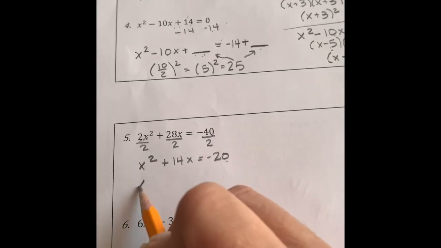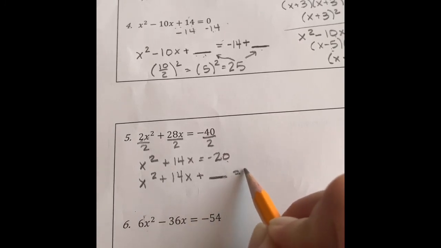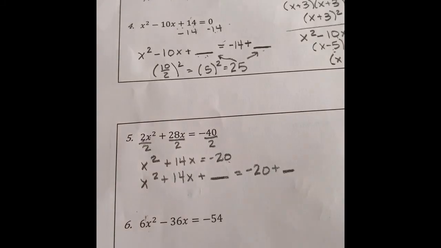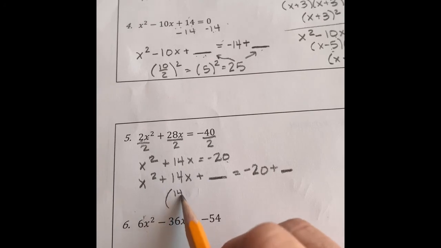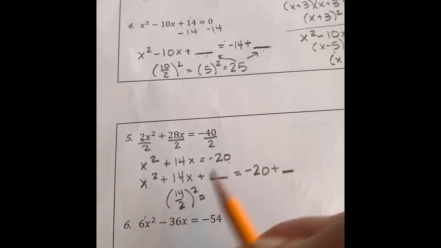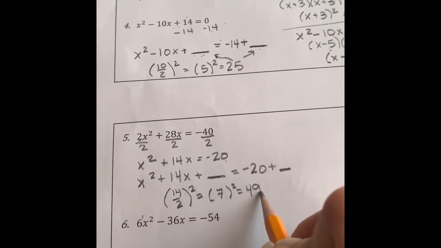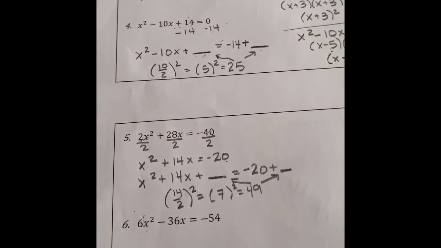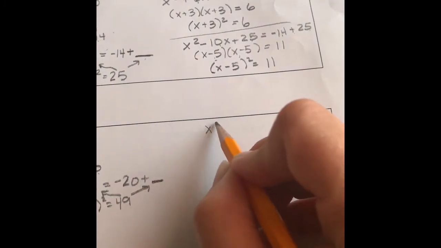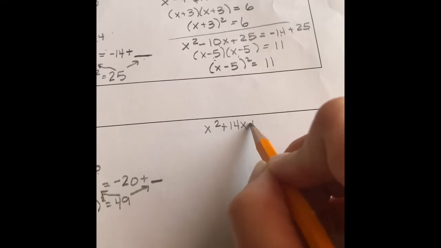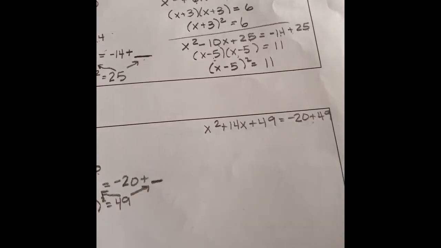So now we need to make room for that new c that we're going to find and we're going to add. And whatever we add to one side of an equation, we have to add to the other. So we're going to take our b, divide it by 2, and square it. So 14 divided by 2 is 7. 7 squared is 49. So I'm going to insert that into those two blank spaces. So when I do that, I will have x squared plus 14x plus 49 equals negative 20 plus 49.